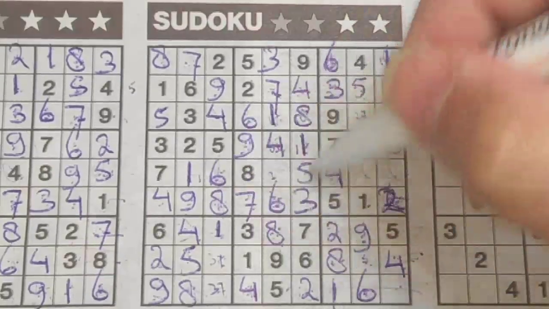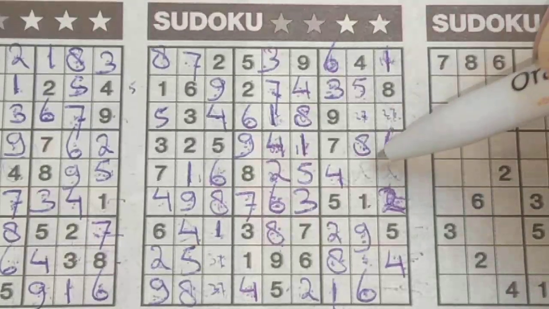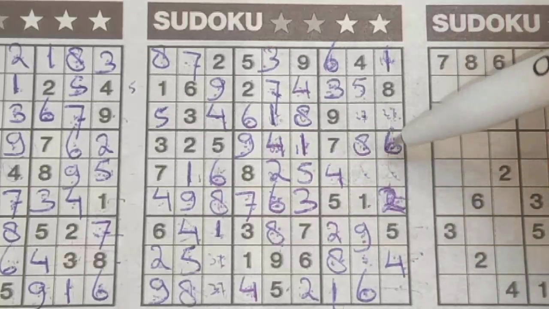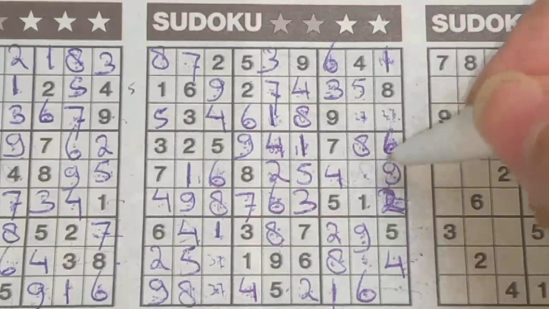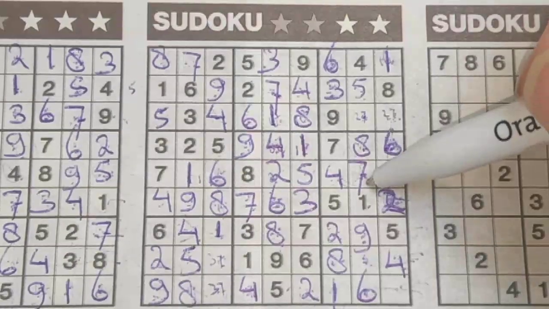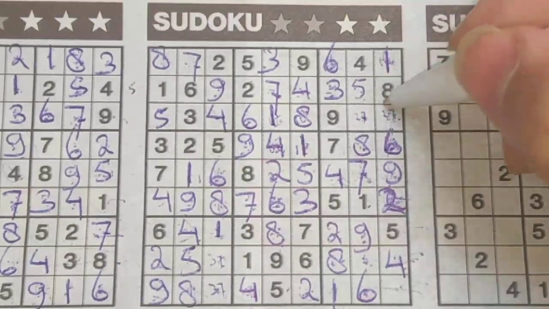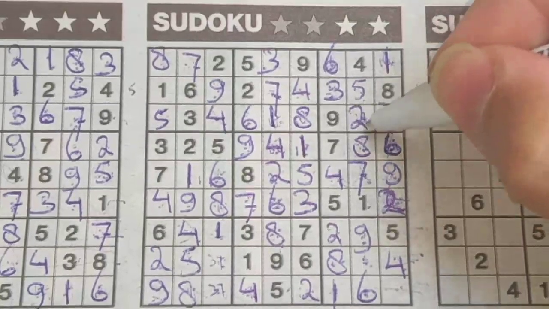1 number left in this big square for the number 2. 2 numbers left in this big square for the numbers 9 and 7. We have a 9 here, no 9 there. 9 should be here, and the 7 goes there. We have a 7 here, so no 7 there. 7 should be here, and the 2 goes there.